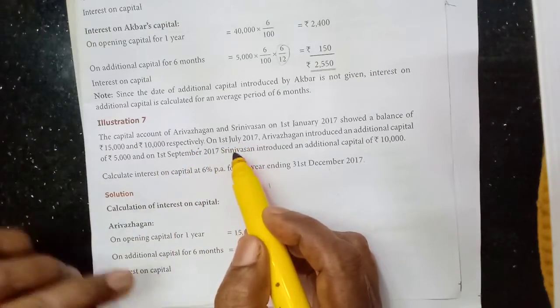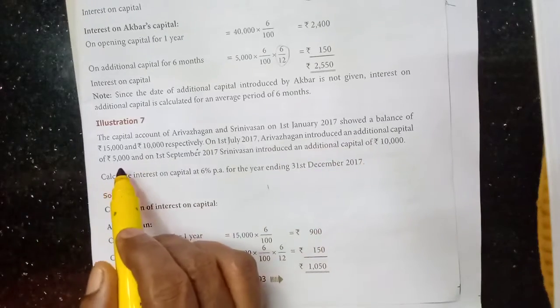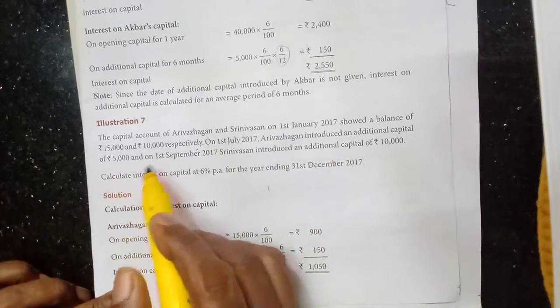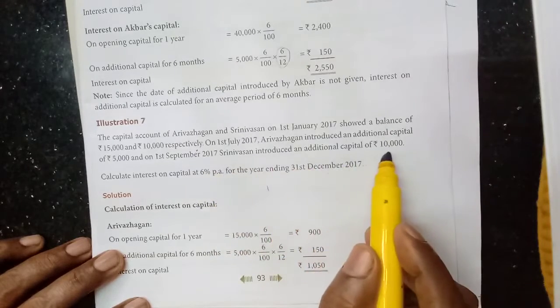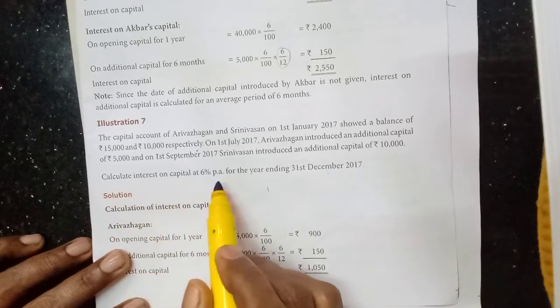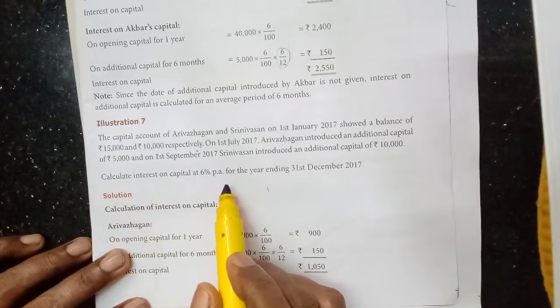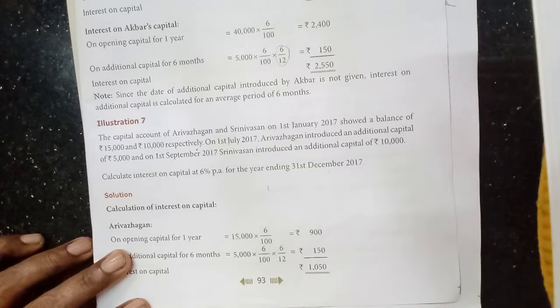On 1st July 2017, Arivalagan introduced an additional capital of 5,000, and on 1st September 2017, Srinivasan introduced an additional capital of 10,000. Calculate interest on capital at 6% per annum for the year ending 31st December 2017.